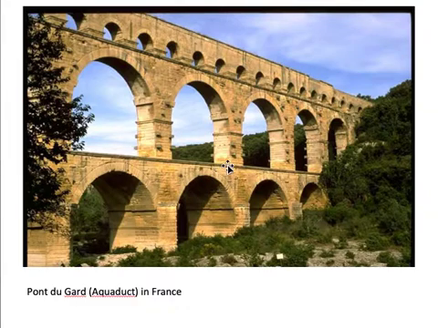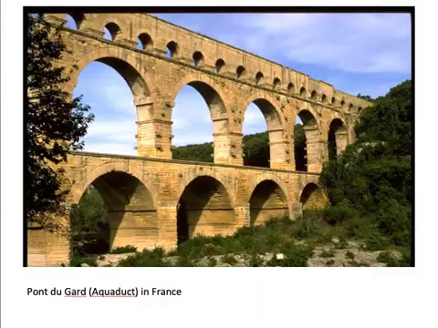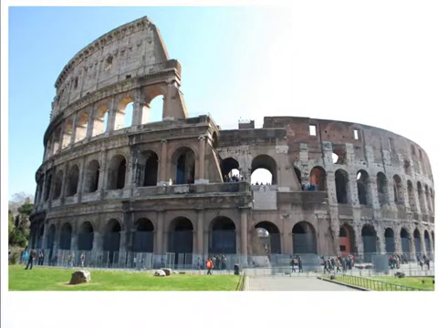If I took even the arrow of my cursor, that's how tall a person would be standing on that platform. This thing is massive. And again, it's in the south of France because that's where the Roman army expanded to. Of course, the most famous building for the Romans that you probably know of is the Colosseum.